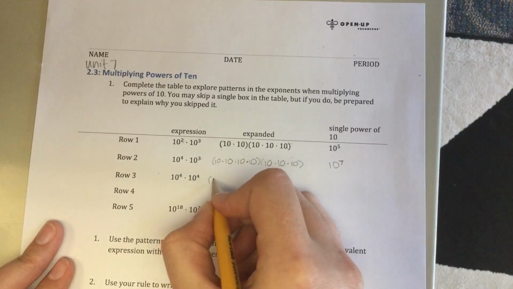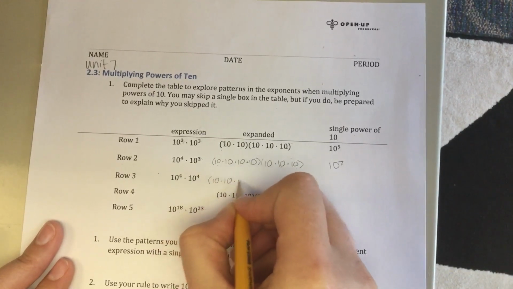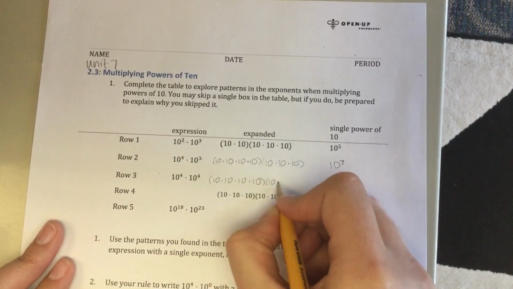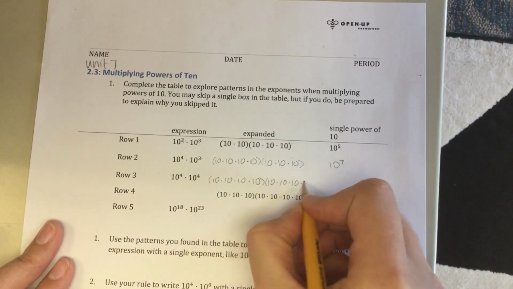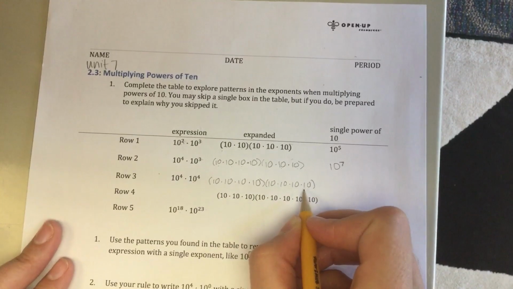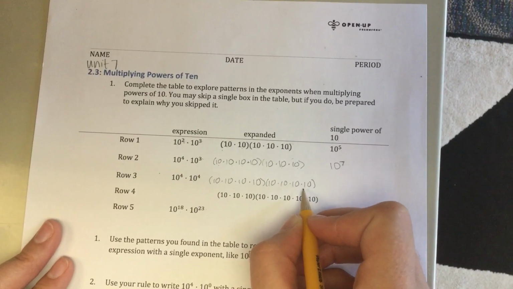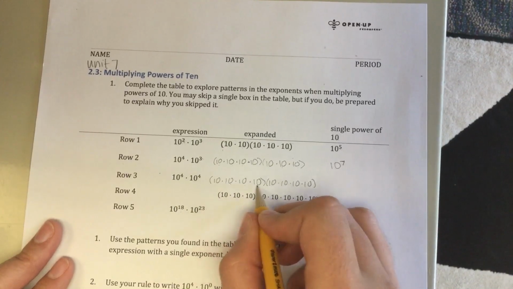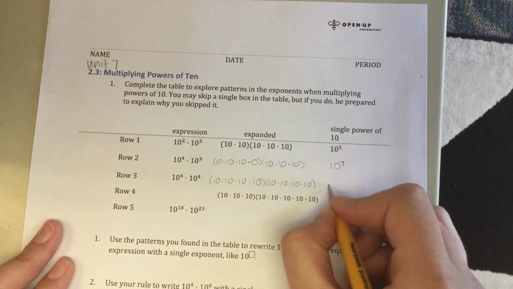Let's see if you're right. There's 10 to the fourth the first time, times 10 to the fourth power again. So overall, how many times are you multiplying 10? 1, 2, 3, 4, 5, 6, 7, 8. Is that what you thought?